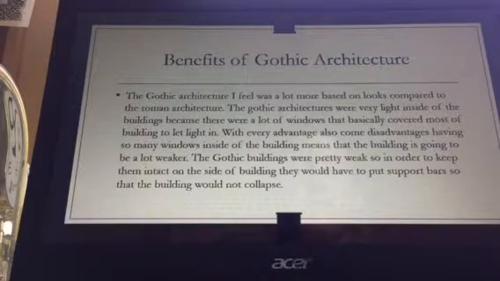With every advantage also comes disadvantages. Having so many windows inside of the building means the buildings are going to be a lot weaker because glass isn't going to be as strong as the other materials they could use to build the building. The Gothic buildings were pretty weak, so in order to keep them intact, on the side of the buildings they would have to put support bars so that the building would not collapse, which we saw a few pictures ago.